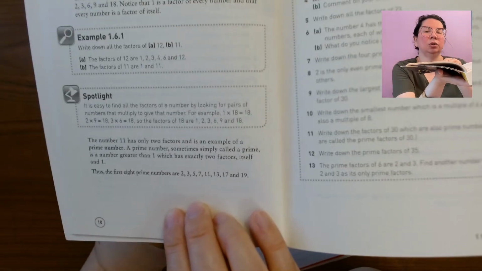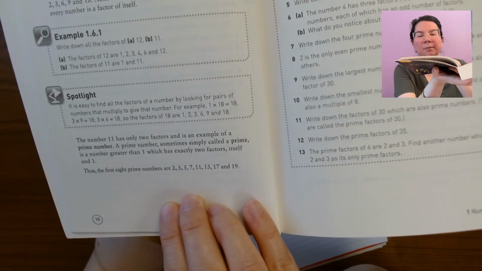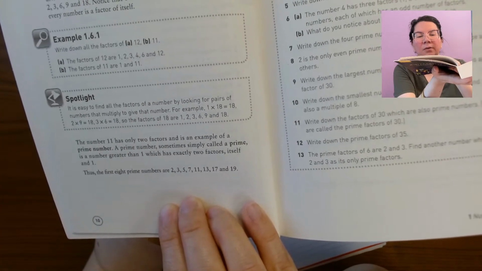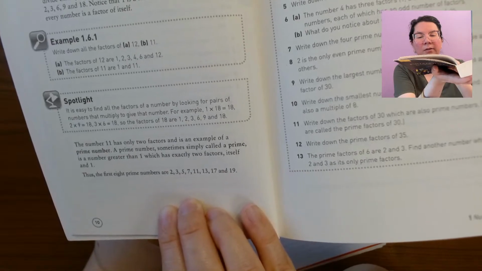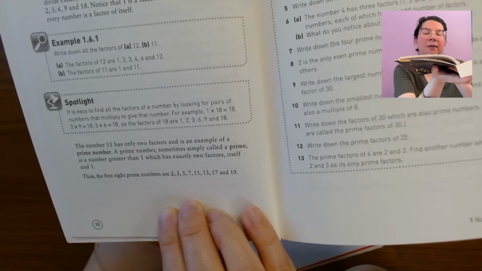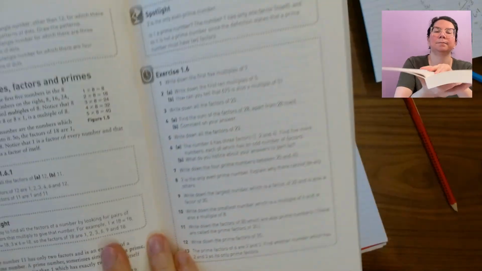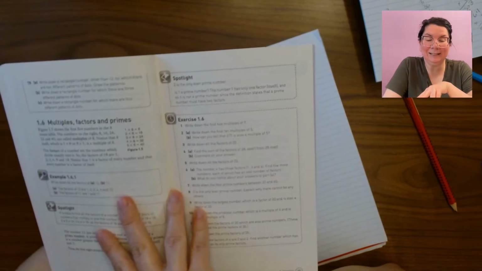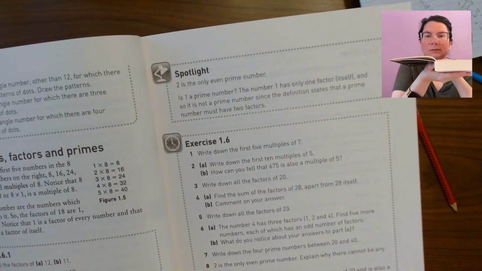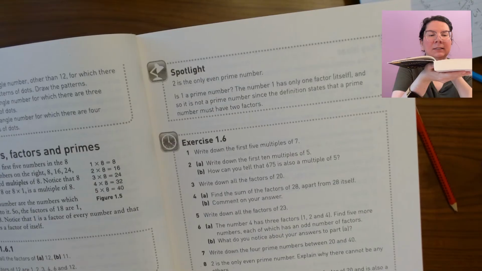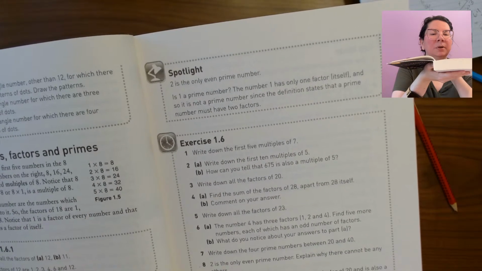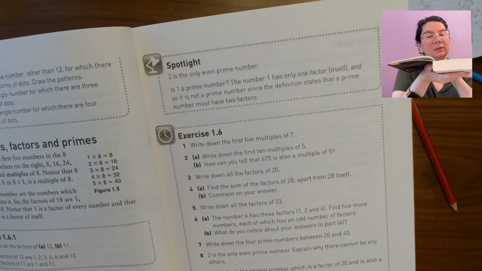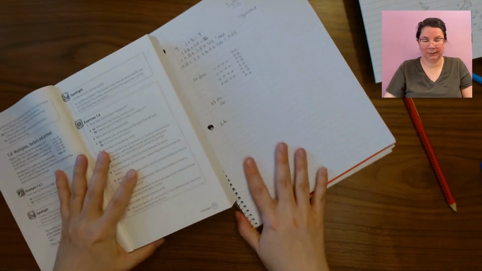The number 11 has only 2 factors and is an example of a prime number. A prime number, sometimes called a prime, is a number greater than 1 which has exactly 2 factors, itself and 1. Thus, the first 8 prime numbers are 2, 3, 5, 7, 11, 13, 17, and 19. Sorry, 2 is the only even prime number. Is 1 a prime number? The number 1 has only one factor, itself, and so it is not a prime number, since the definition states that a prime number must have 2 factors. So then what is 1? Oh, I don't know.